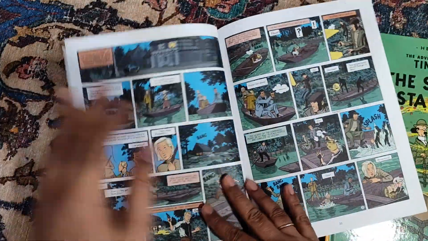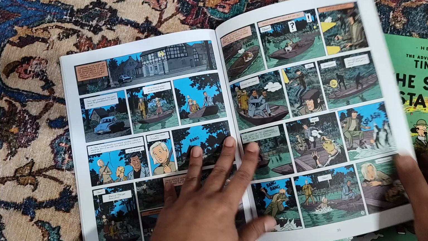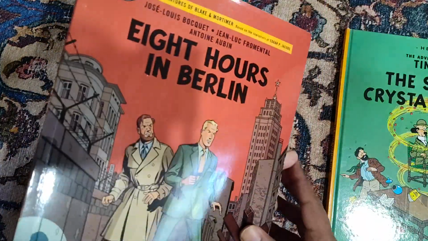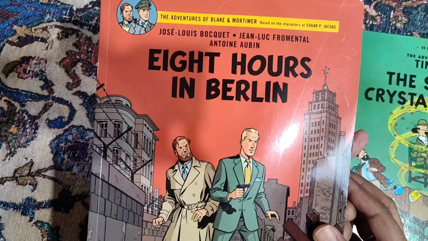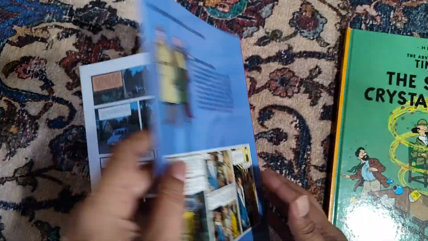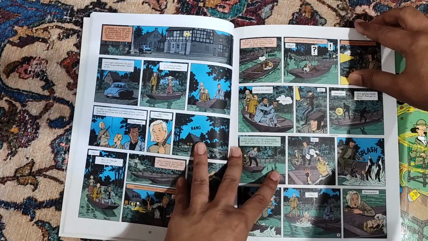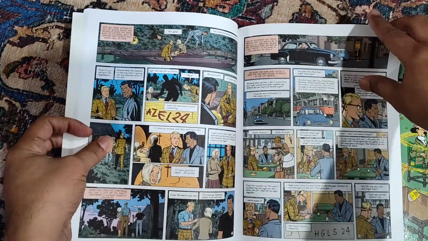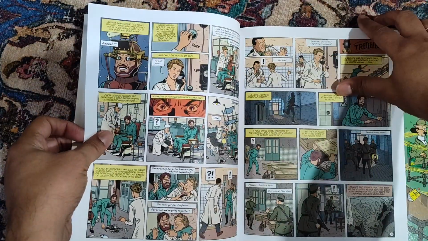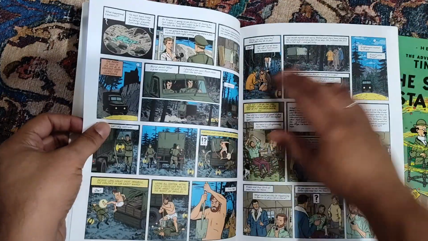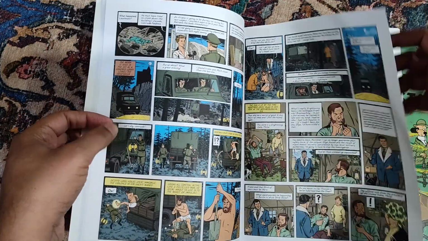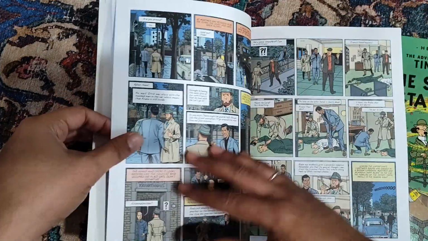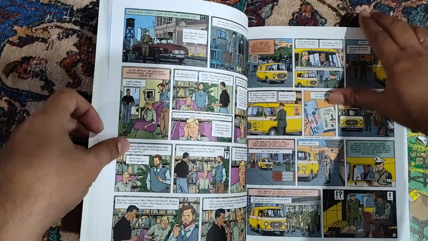Even though the artwork is superb, I have ordered this very first Blake and Mortimer adventure, 8 Hours in Berlin, on Amazon. I just received it yesterday, and I haven't finished it yet, but I really wanted to highlight the problems that this comic book was giving me even before starting to like the adventure series.